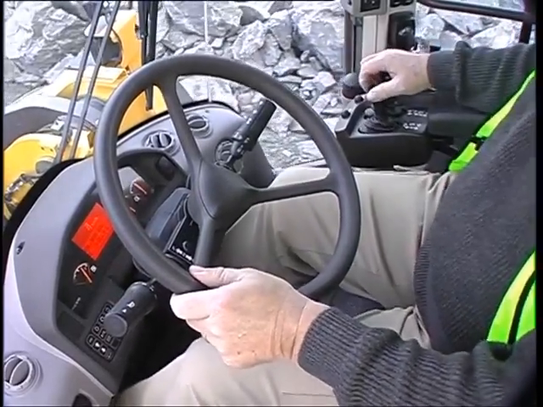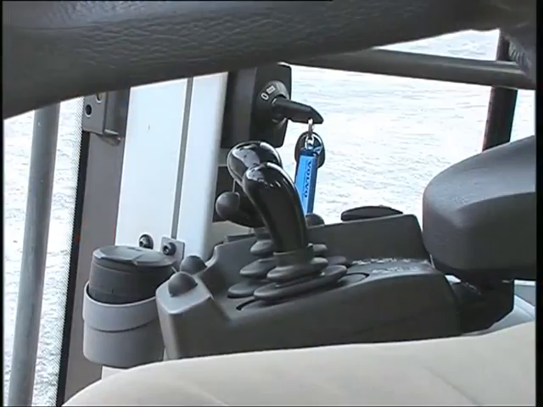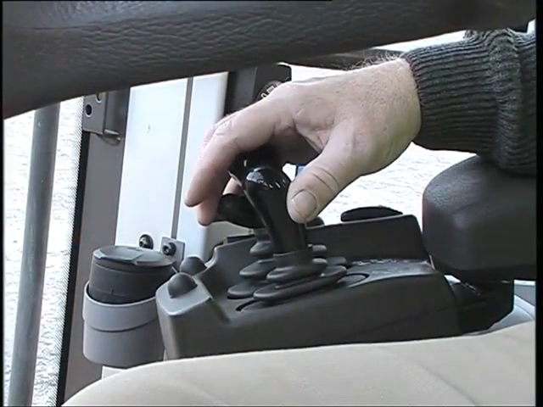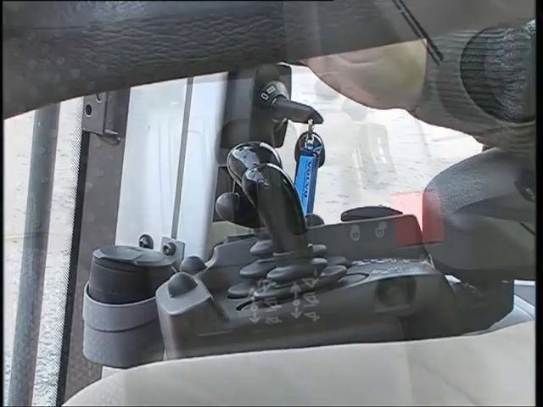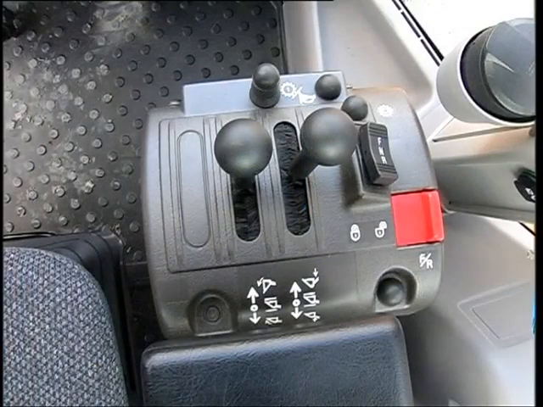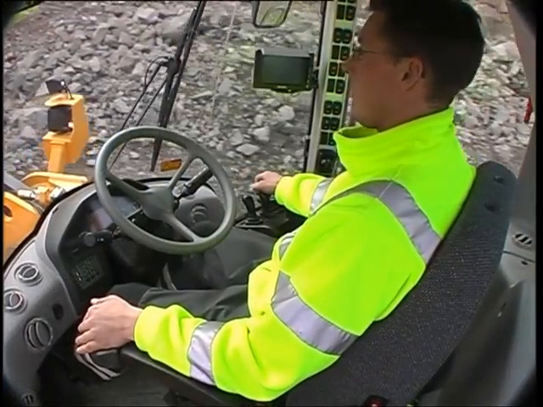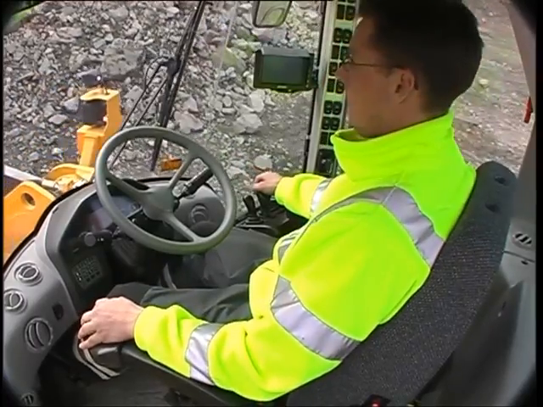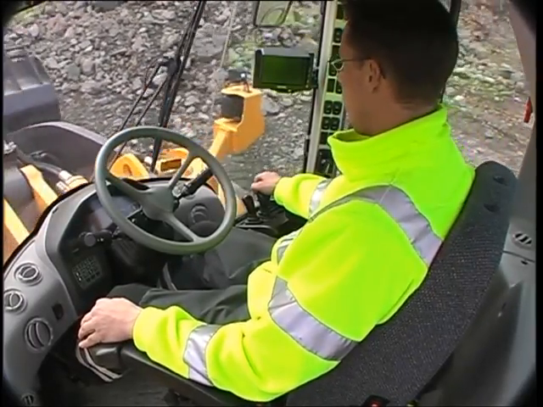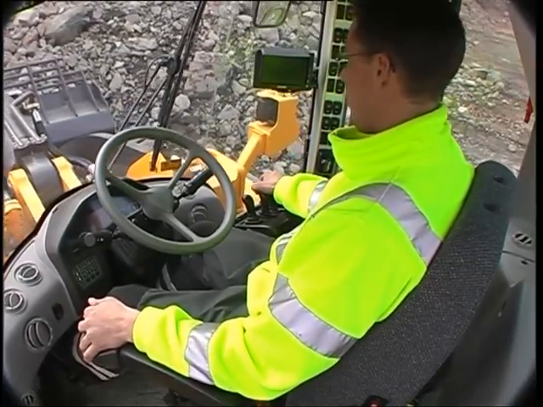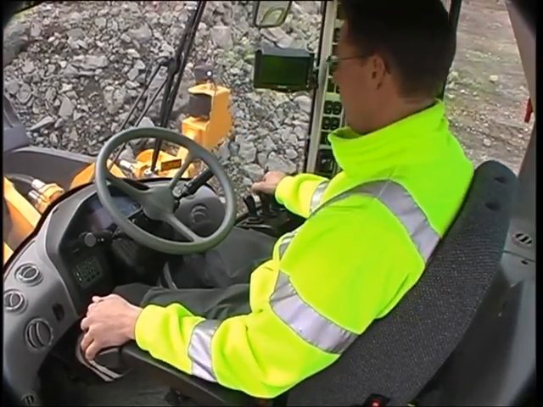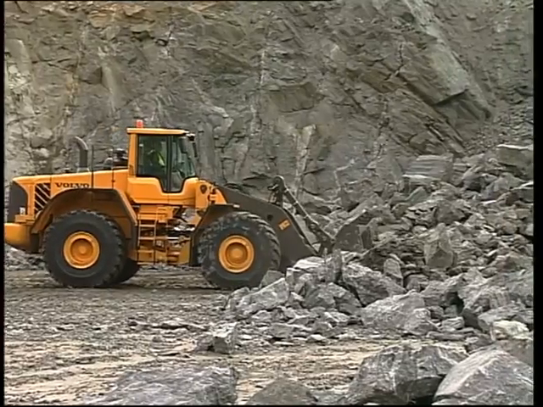This machine is equipped with electro-hydraulic control levers. The kick-down button is located here on the lift lever. On the hydraulic control lever panel, the kick-down is here. If the operator uses CDC lever steering, there's even a kick-down button on the CDC console. Manual downshifting with kick-down is possible on all Volvo wheel loaders.